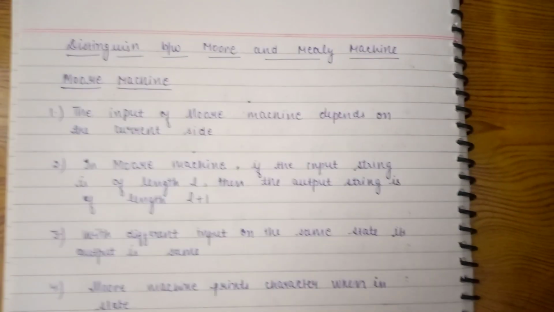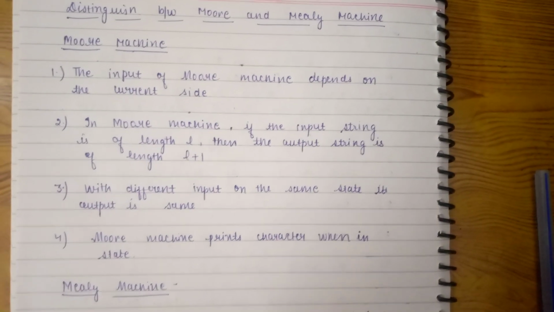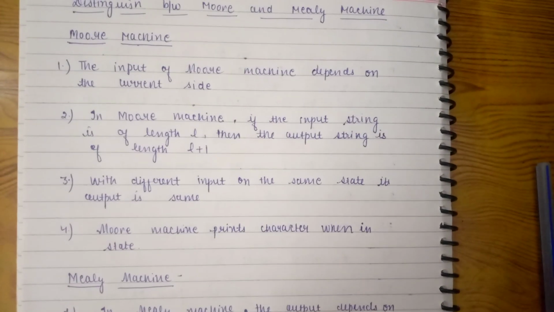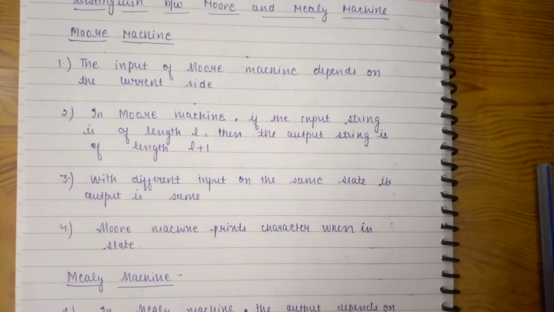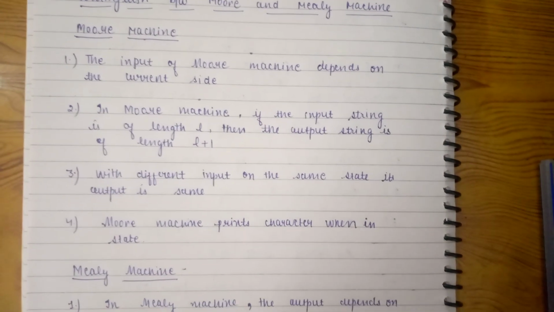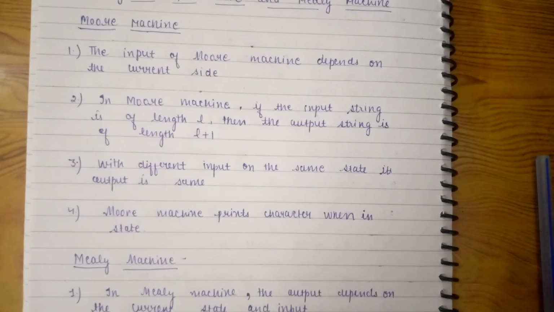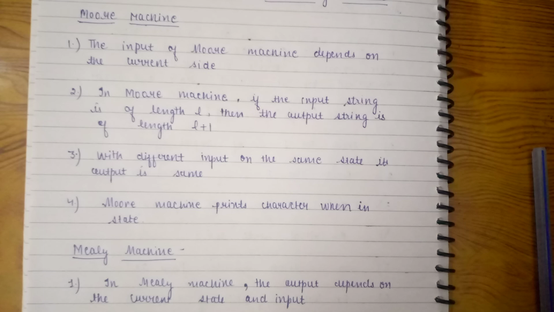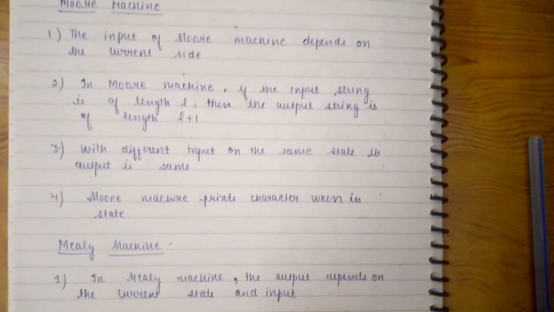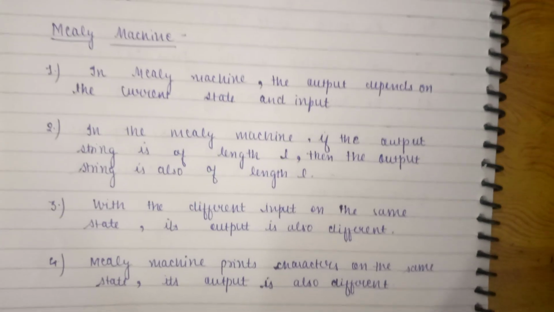Now, what is the difference between Moore and Mealy machines? First, the Moore machine. The output of the Moore machine depends on the current state. In the Moore machine, if the input string is of length L, then the output string is of length L plus 1. The third point is that with different inputs on the same state, its output is the same. And the fourth point is that the Moore machine prints a character when in a state.